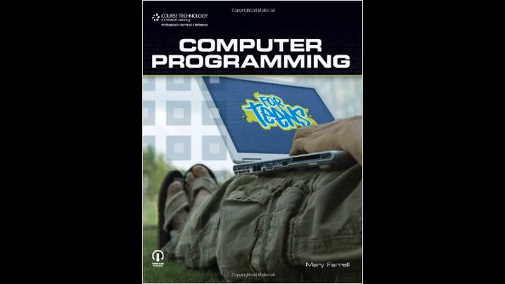Return type, function name, parameter list. Int sum, int x, int y. Double fun with nums, double a, int b, int c, int d. Double square, double x. Void print, int num times.